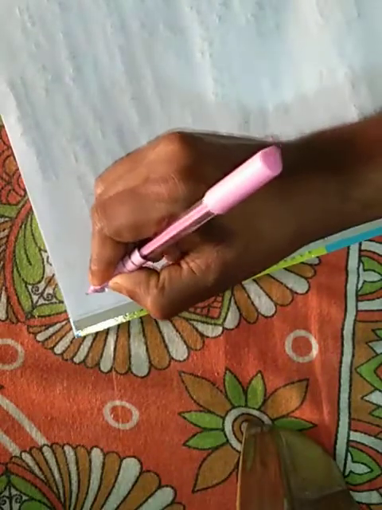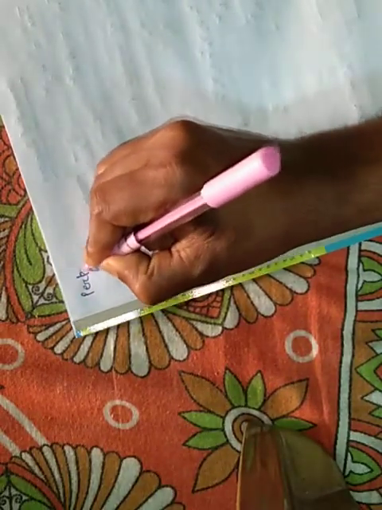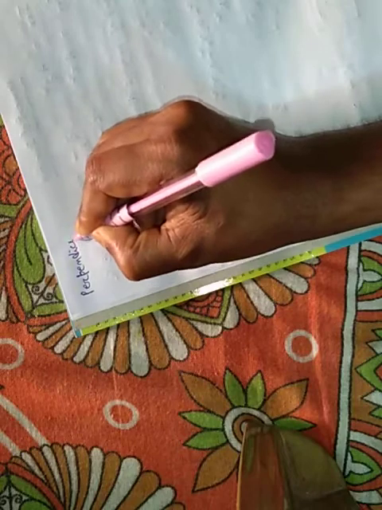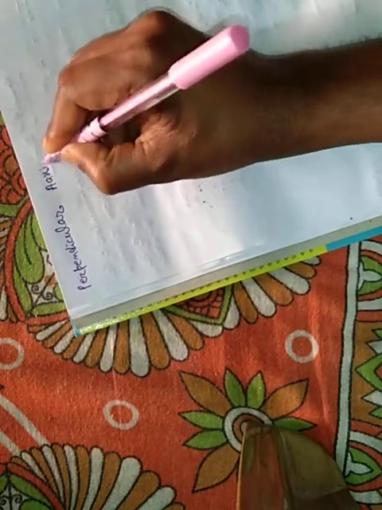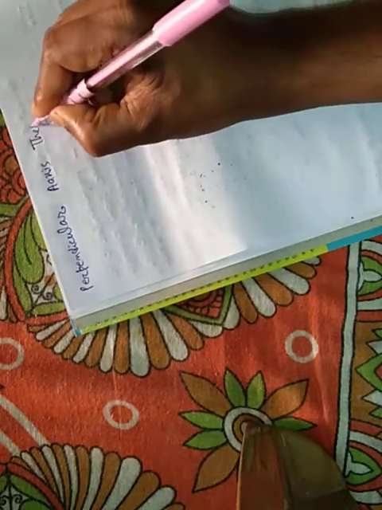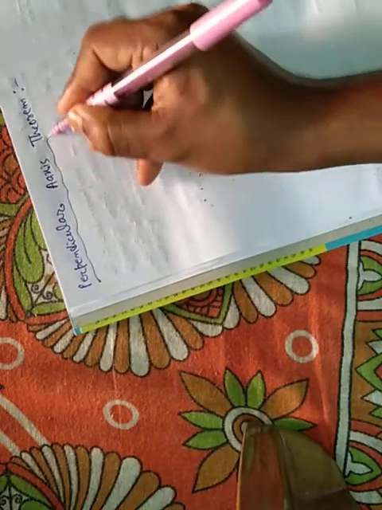Now, perpendicular axis theorem. It is a most important topic.